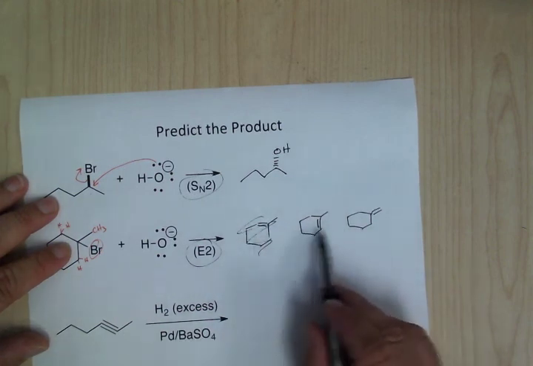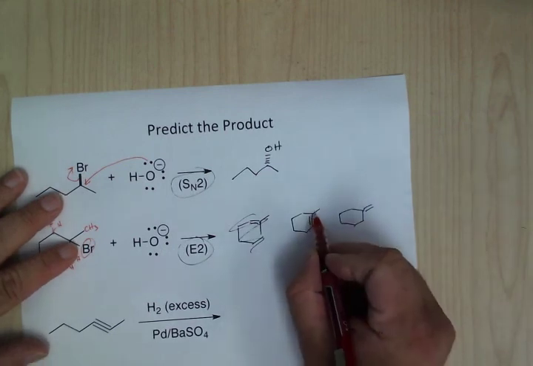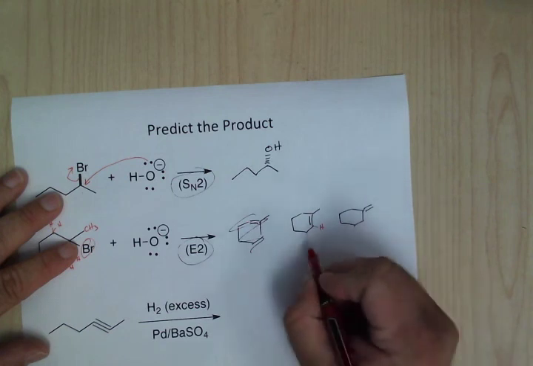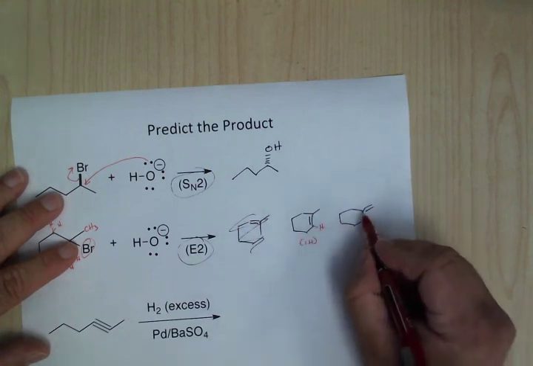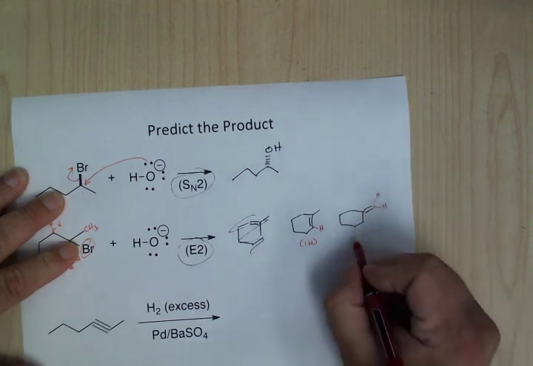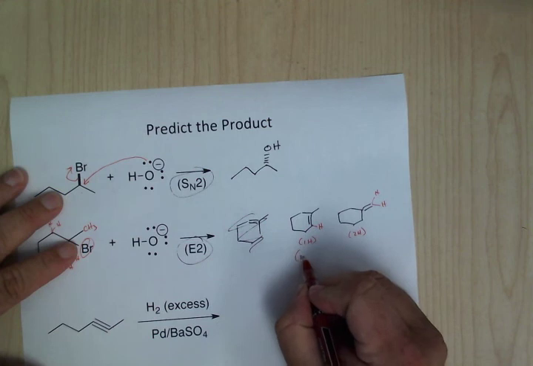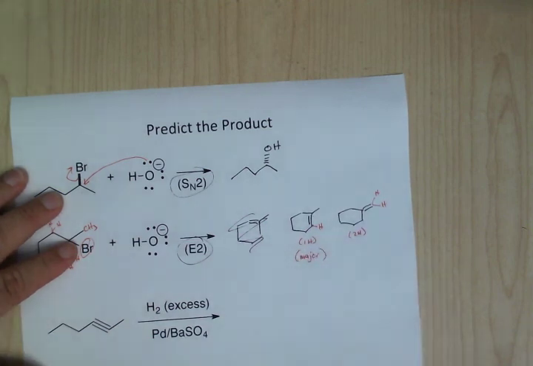But between these two, which is the major product? Well, on this double bond, we don't have any hydrogens on this carbon, but we do have one on this side, right? One hydrogen. On this one, we don't have any on this side, but we have two hydrogens on this side. So two hydrogens. You want as few hydrogens on there as possible, and so this is the major product.